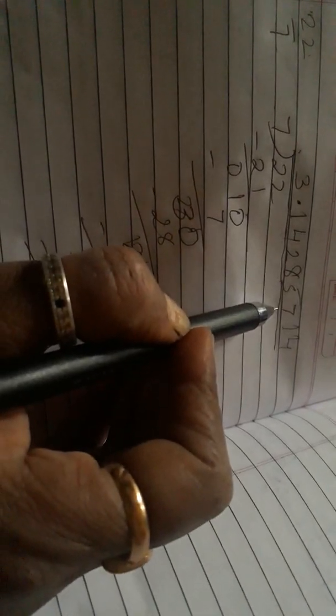3.14285, 1 4. Now 1 4, if you go on dividing, you are going to get this whole number repeated. That means 142857. This number is going to repeat again. It's not going to finish. It's going to keep on reoccurring. Okay, it's going to recur. So that's why we'll put the bar over 142857. We can stop at this.